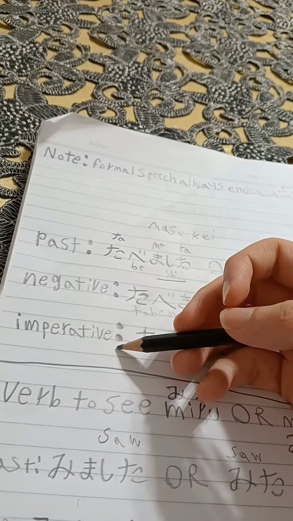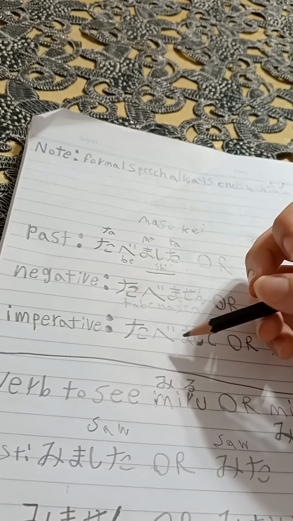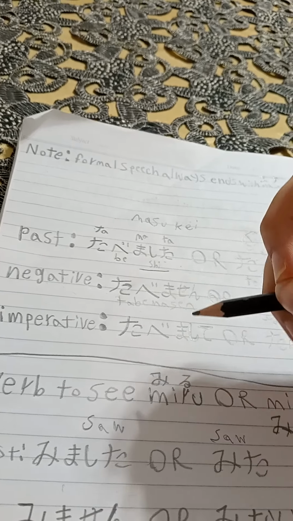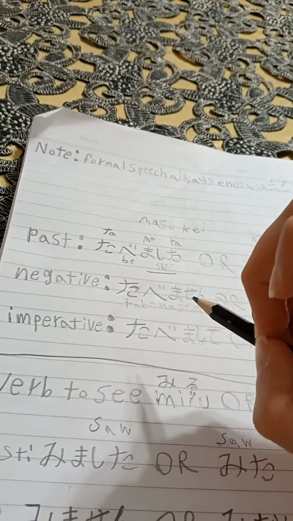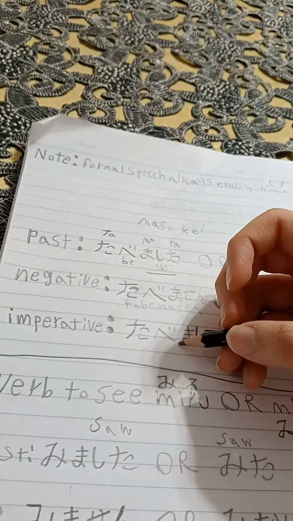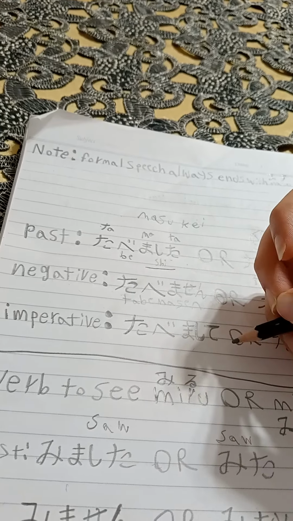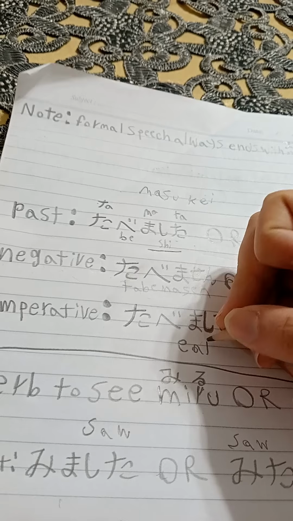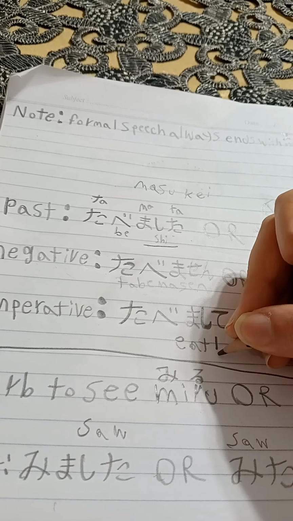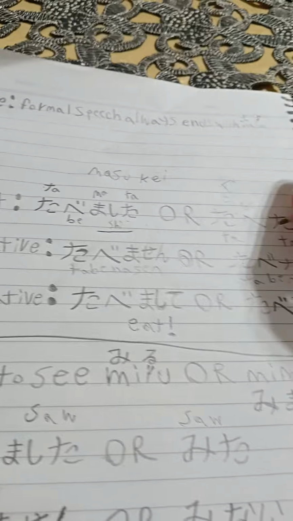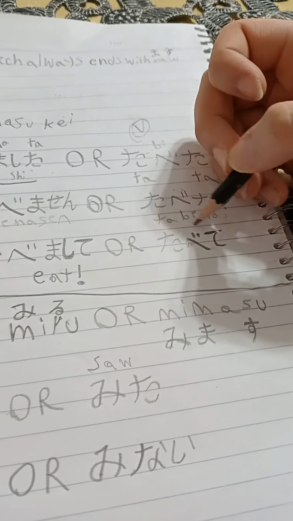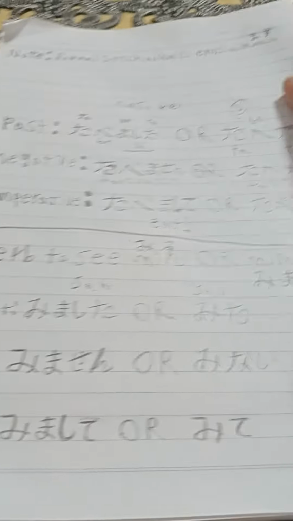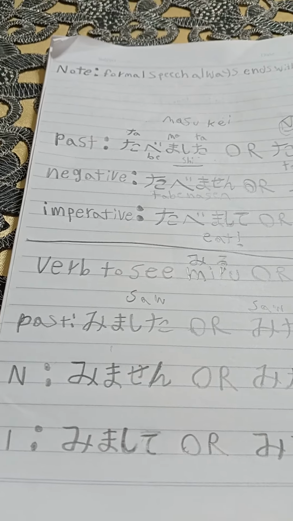And in the imperative form, when you want to tell someone to do something, you say tabemashite. That is in the formal speech. So you say tabemashite when you give an order to someone, like eat. You get it? So in the normal speech it's tabete. Okay, now I hope you understood that part, because it's our main focus for this video.